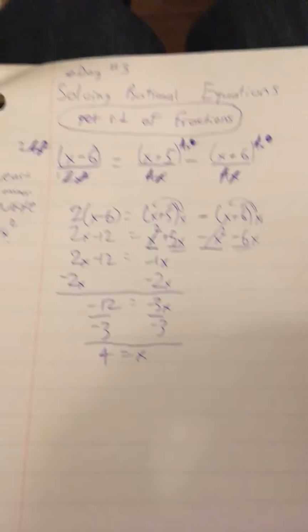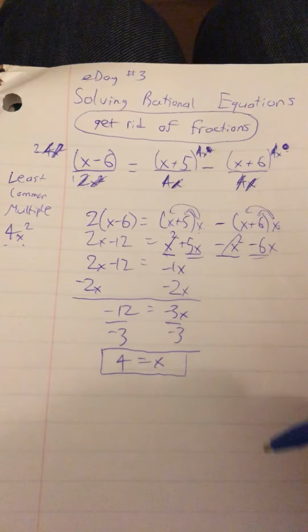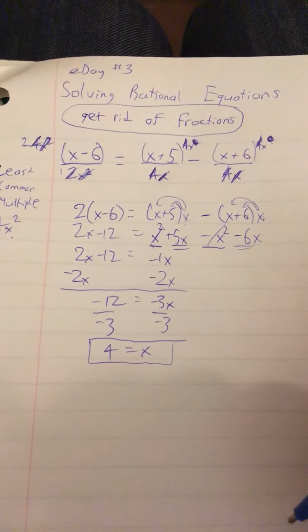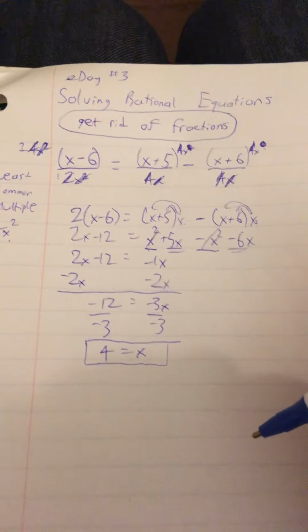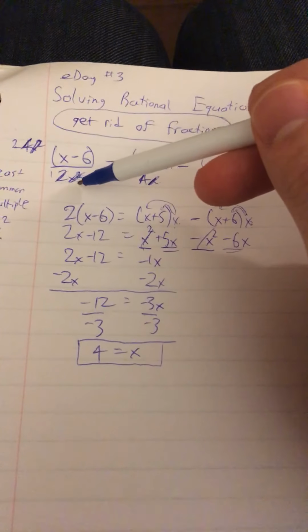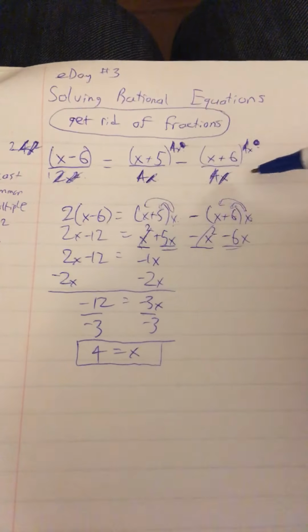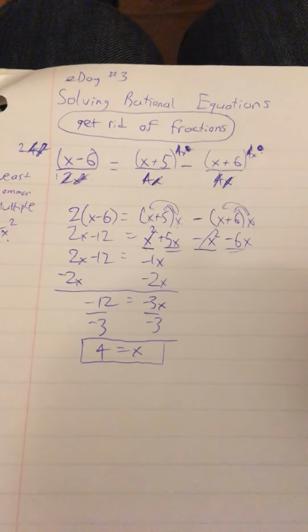Okay. Just like radical equations, we want to check to make sure this answer works. And really, the only check we have to do is to make sure that we don't get 0 in the denominator if we plug it back in. 2 times 4 squared, that's not 0. 4 times 4, that's not 0. So we're good. X equals 4 is our solution.